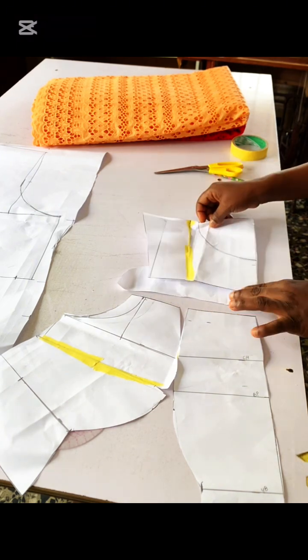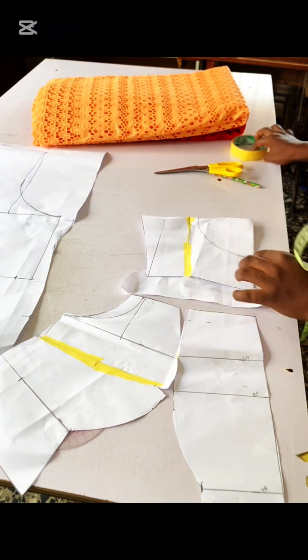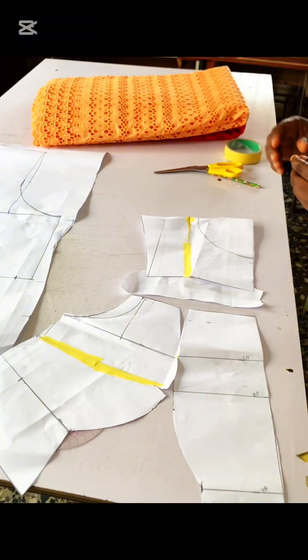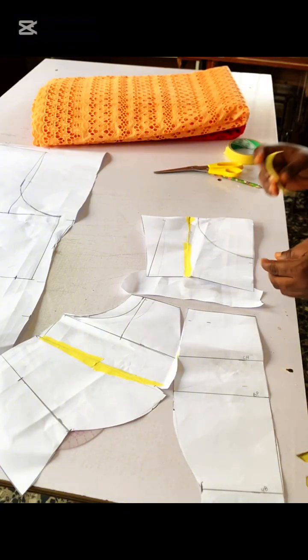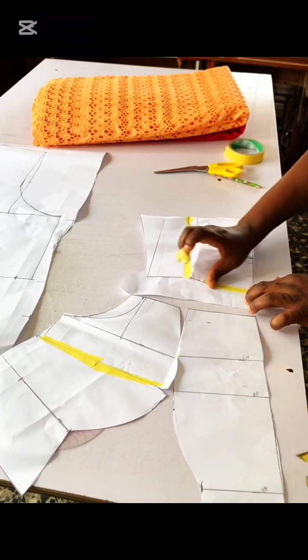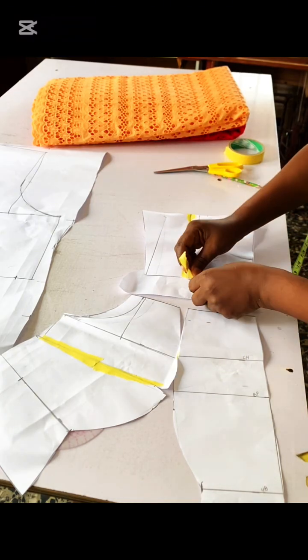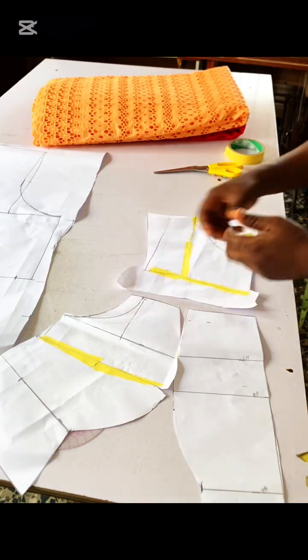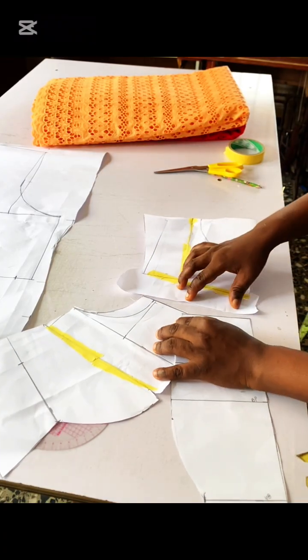If not, you will have issues when you sew or when you are trying to join because of the tightening we did on the shoulder part. That is why we are having this. So you need to check for alignment always so that there won't be issue while you are sewing. Okay, so now that I have done this, I'm bringing this back.